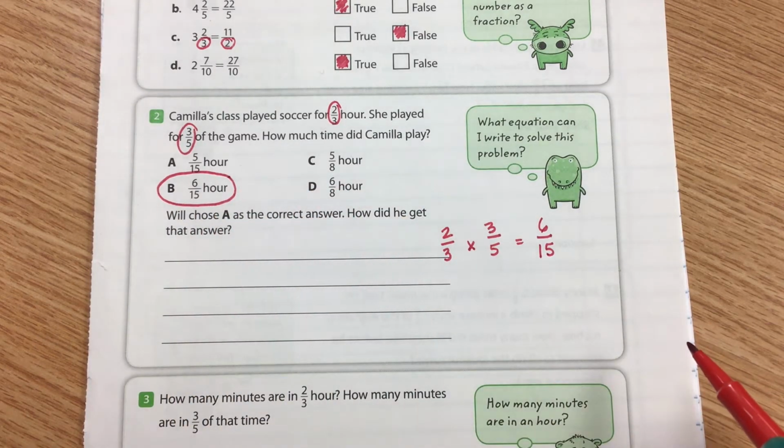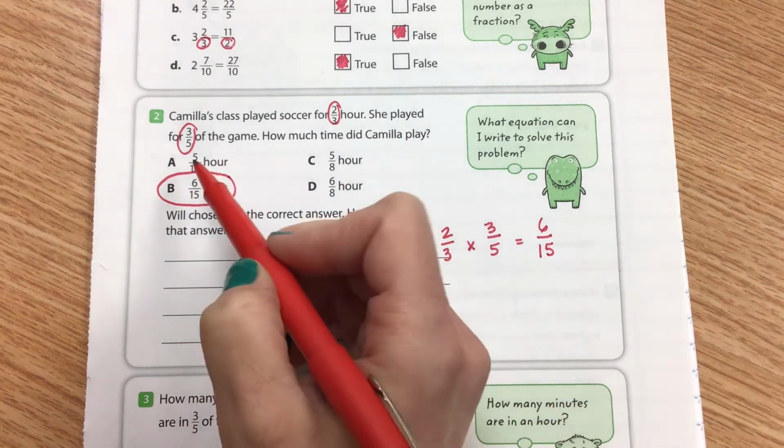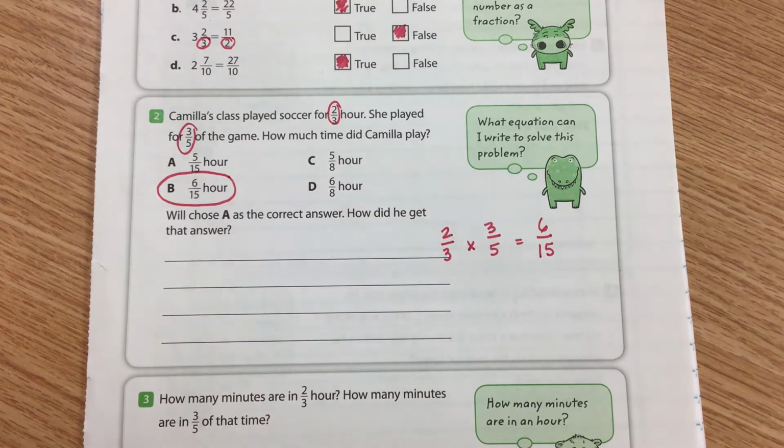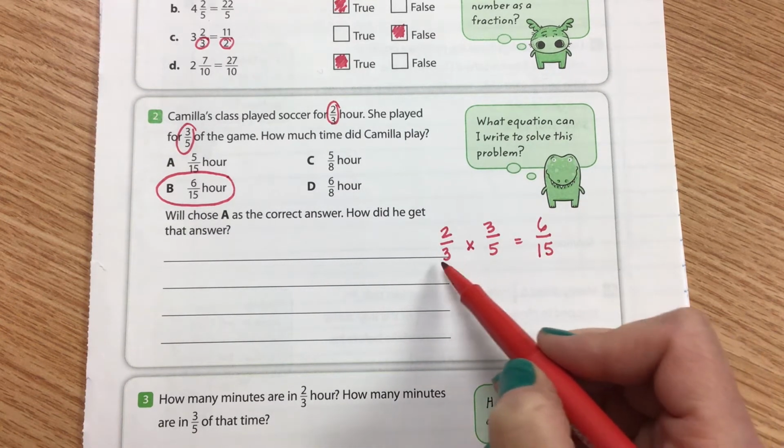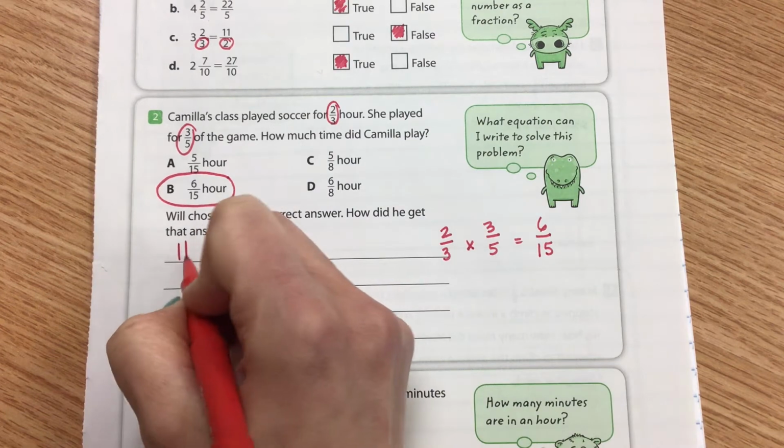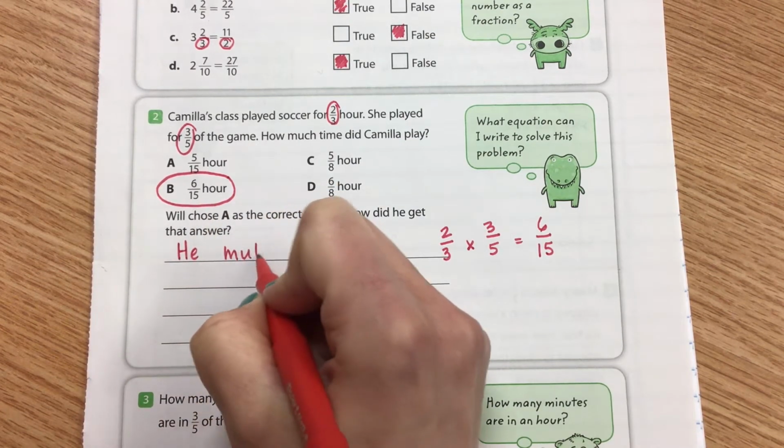But it says Will chose A as the correct answer, which says 5/15. So how did he get that answer? Well, looking at what we have over here, it looks like he multiplied the denominators, which was good.